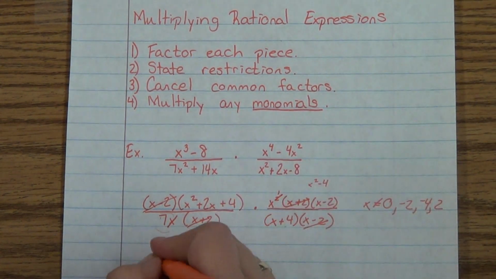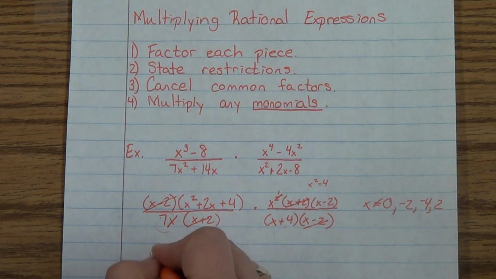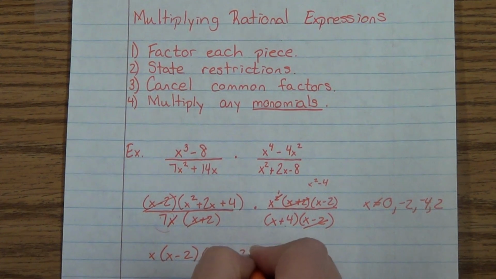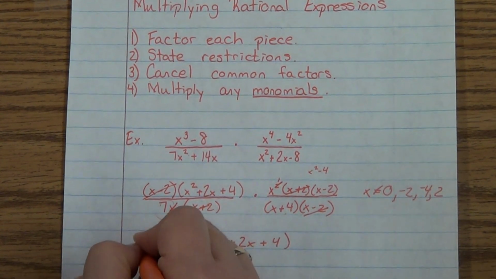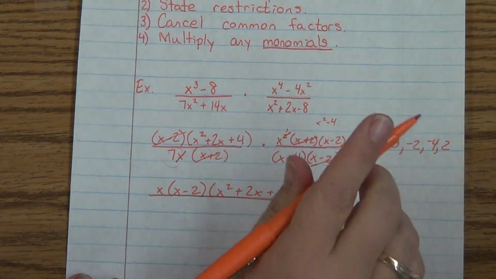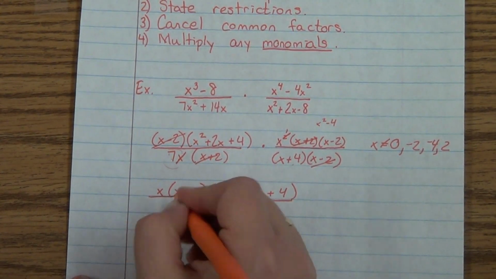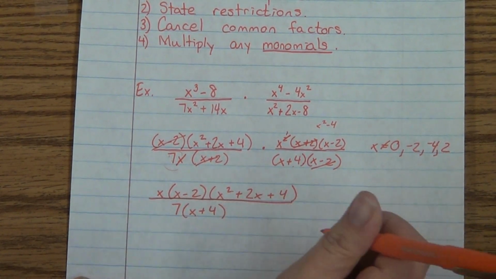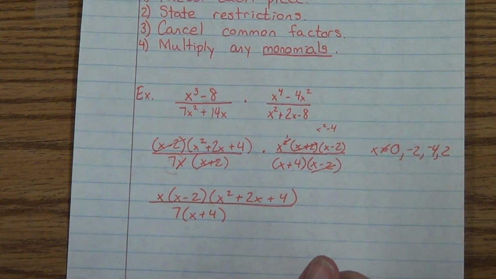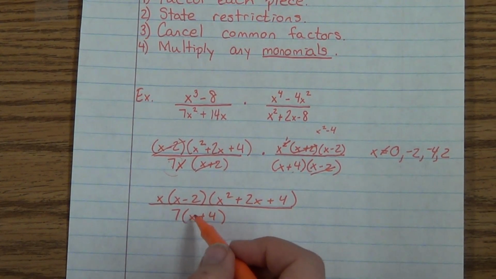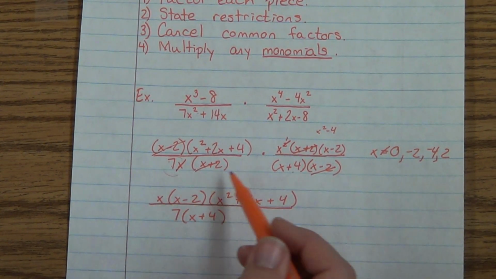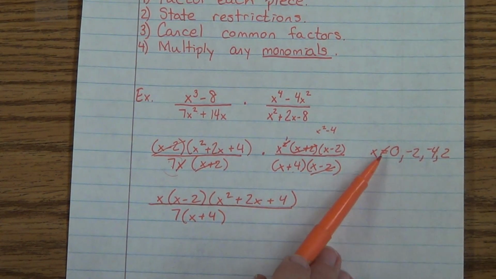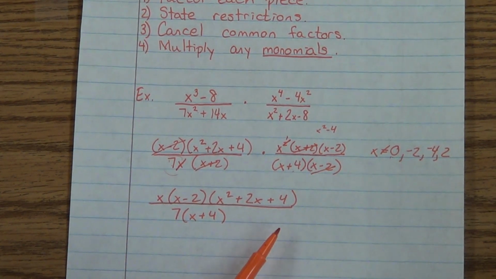So my final answer here, I have x minus 2, and then x squared plus 2x plus 4, all in the numerator. And then in the denominator, I have my 7, my x is gone, and my x plus 4. Double check to make sure I didn't miss any canceling. Again, if it just kills you, you can distribute that 7 in there if you want. You can distribute that x in there if you want. But just to leave it just like this is perfectly fine. And don't forget, again, your restrictions.